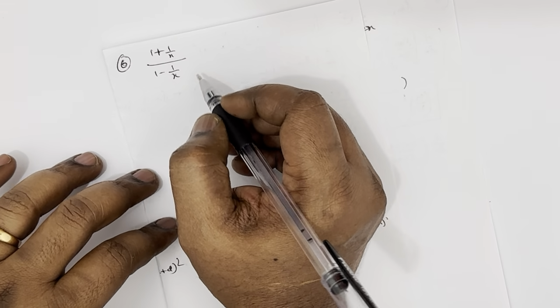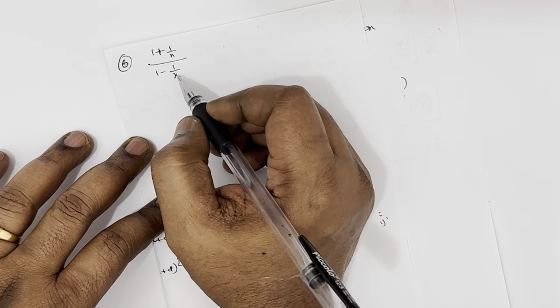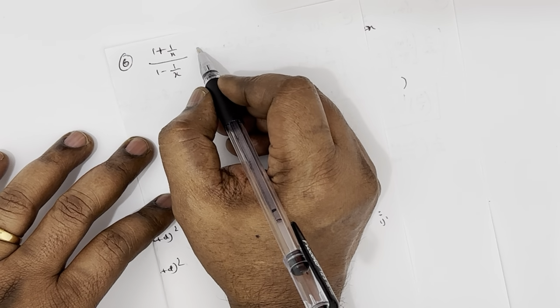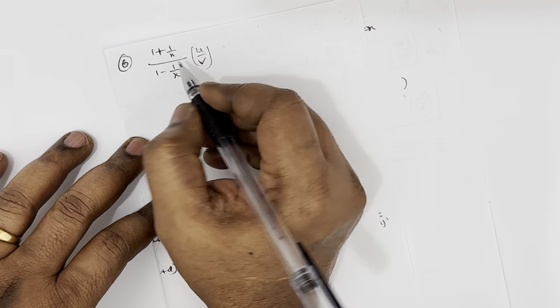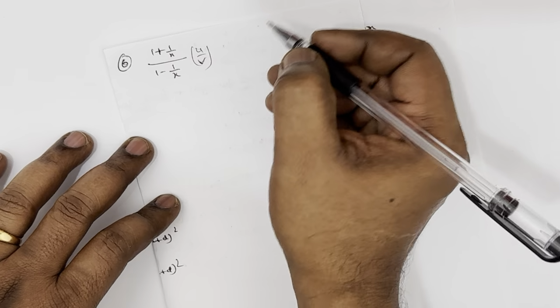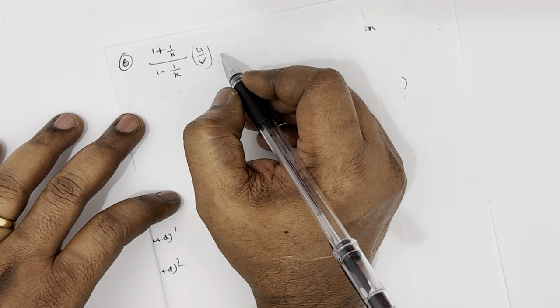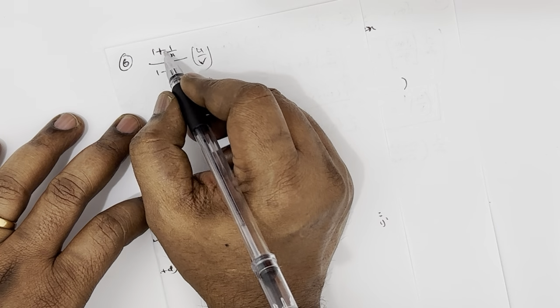Okay, let's do the sixth question. Now this is also in the division form or the quotient form. You can use the u upon v method. Now see, before using that, let's simplify this a little bit so it will become a little bit easier for us to differentiate. Okay, so see, let's find the LCM for both of these.